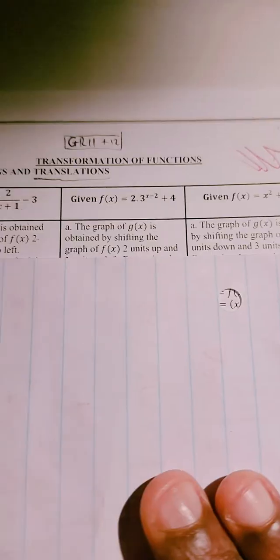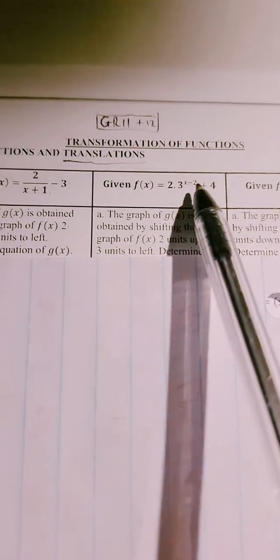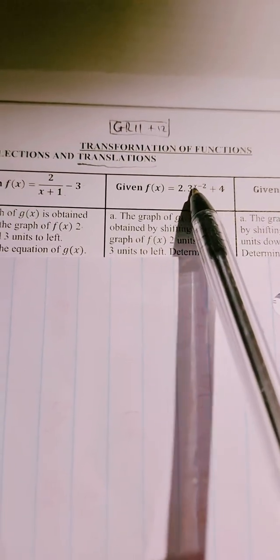Up means we affect the q value, meaning we affect the plus 4. So 2 units up means we add 2 to that 4. Very good, Billy. 3 units to the left. To the left means we affect which parameter? The parameter of p. P is the exponential expression there, x minus 2.